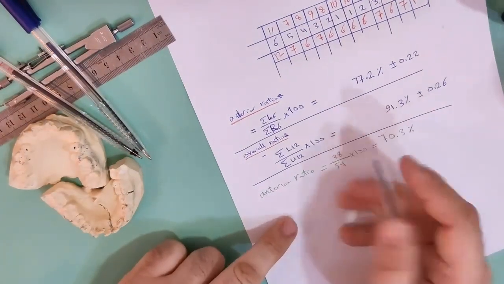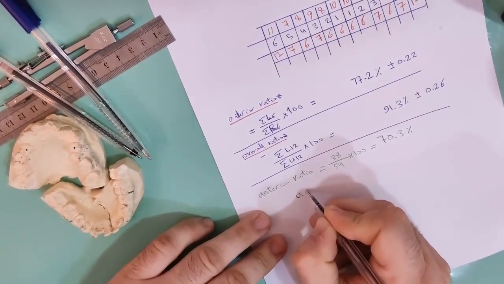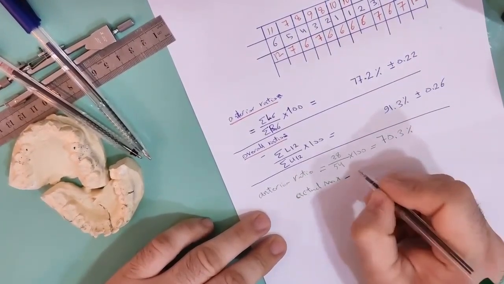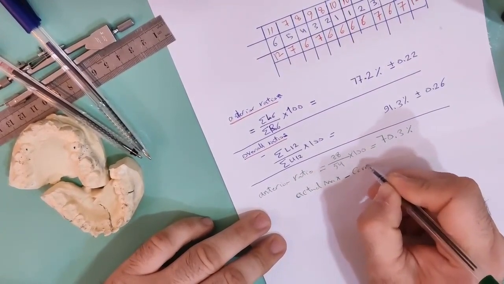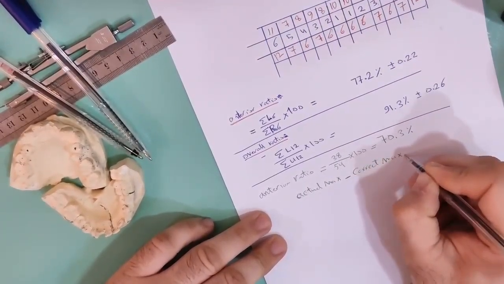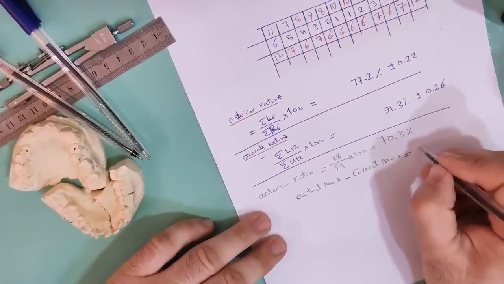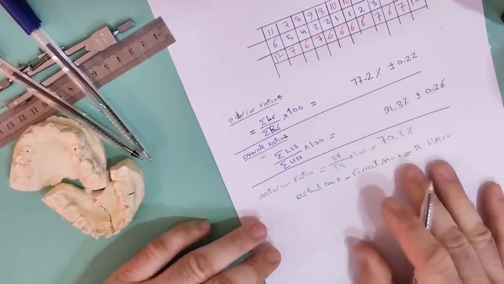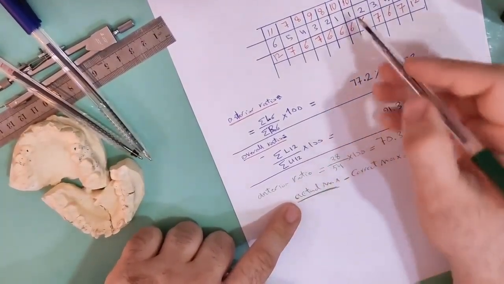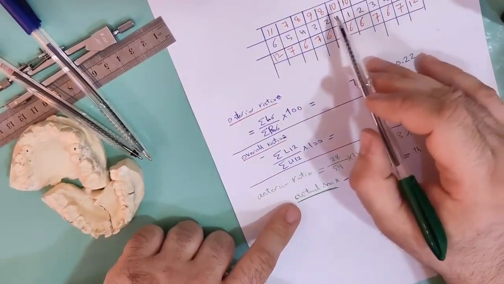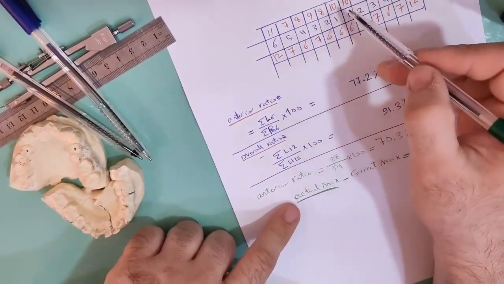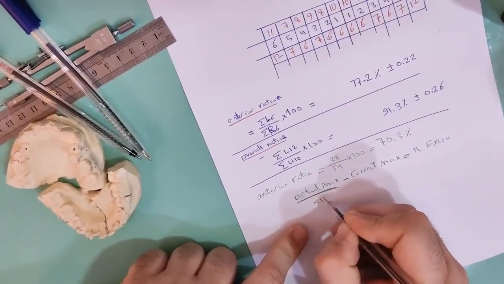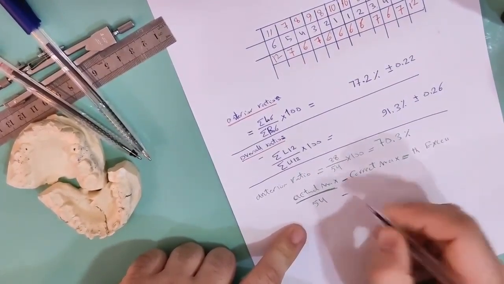So the actual maxilla minus the correct maxilla equals the excess. The actual maxilla we find by calculating the anterior 6, here 54, minus the correct maxilla.